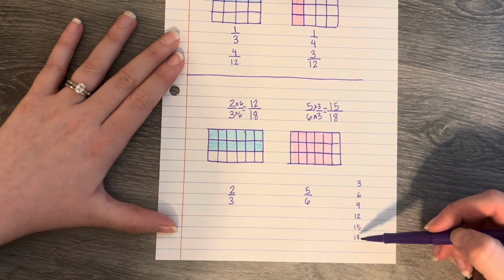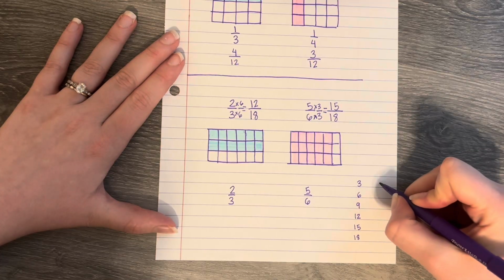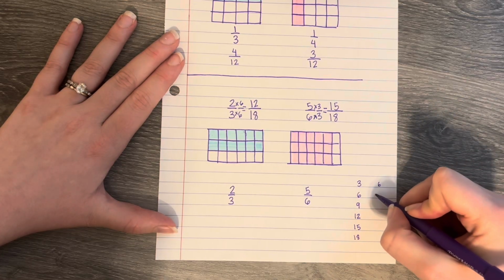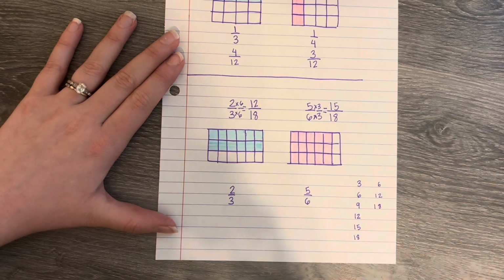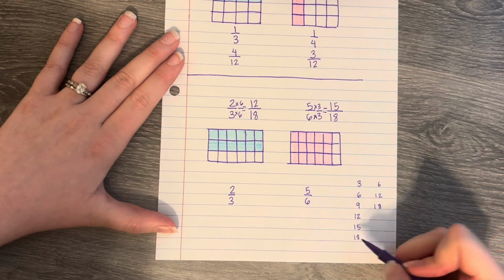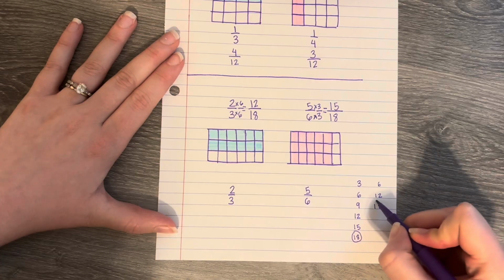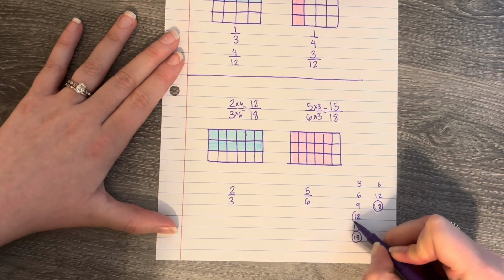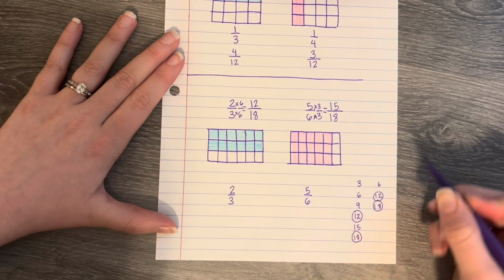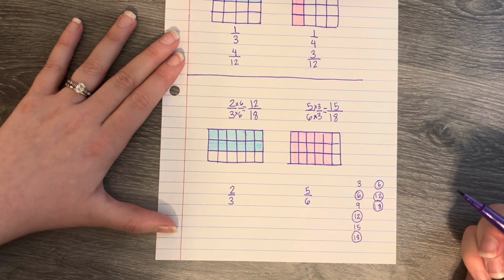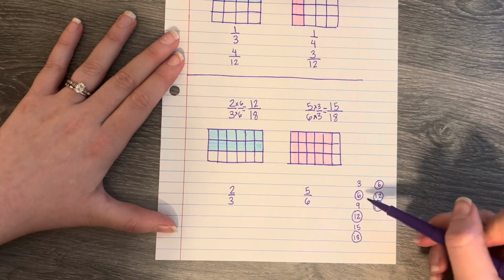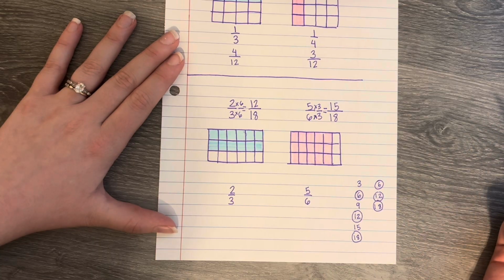Here are my multiples of 3. Now I'm going to list my multiples of 6. 6 times 1 is 6. 6 times 2 is 12. 6 times 3 is 18. Again, I'm going to stop here. I'm looking at my list of multiples to find common multiples. I see that they each have 18. Ooh, they also both have 12, and they have 6. Which means that any of these denominators could be my common denominators.